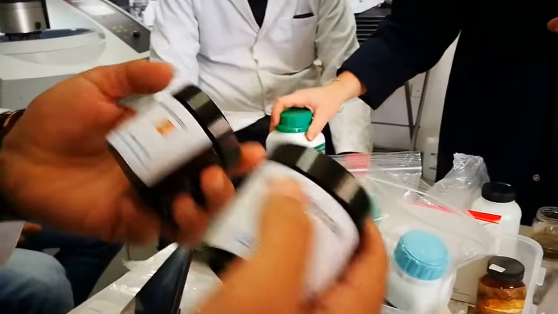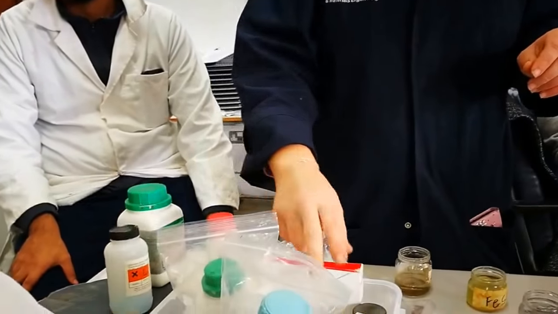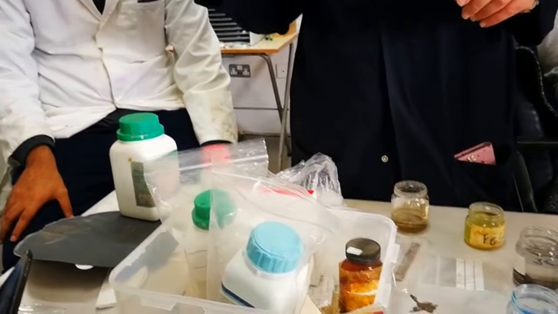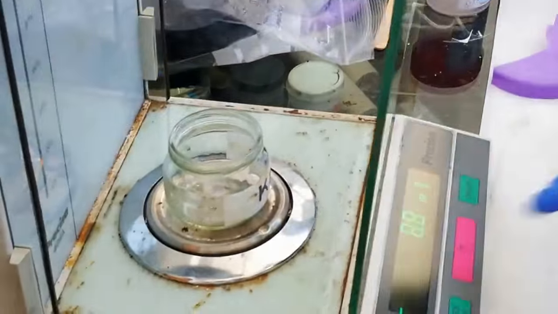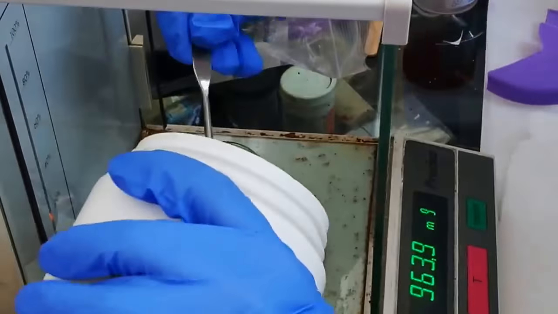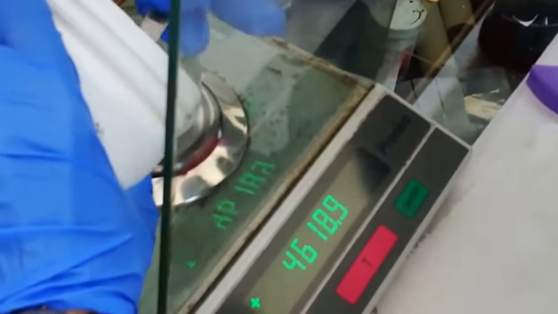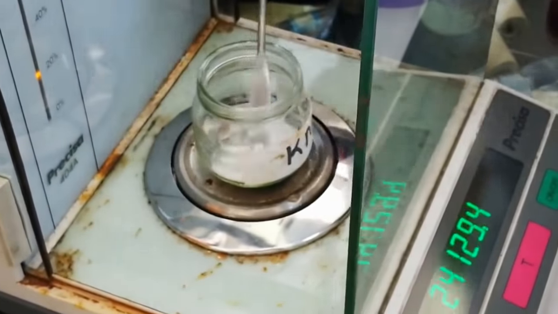At this time, the laboratory specialist is showing us various elements that we will be using in our lab session. After calculating how much material we need, the material is being measured using a high precision scale. We made sure that the scale was set to 0 before pouring the material, and the procedure was repeated for the other materials.